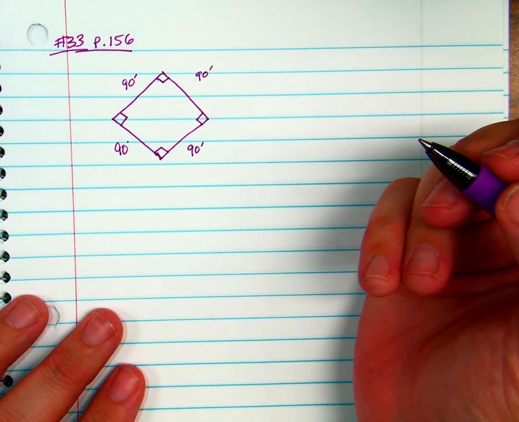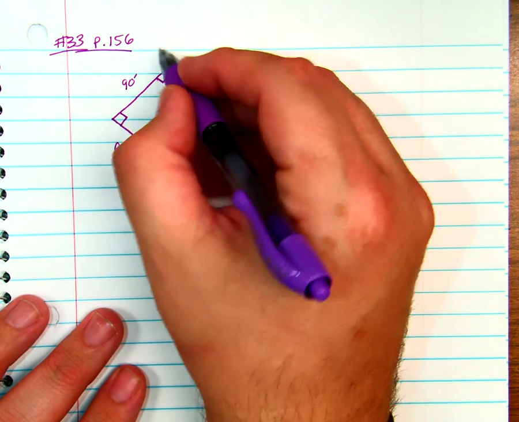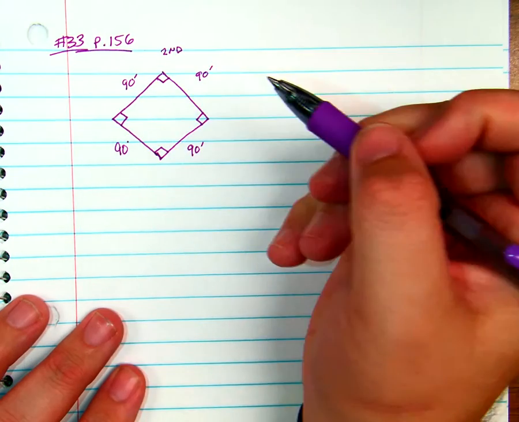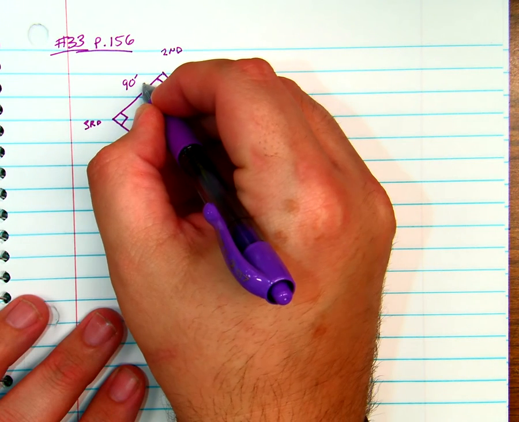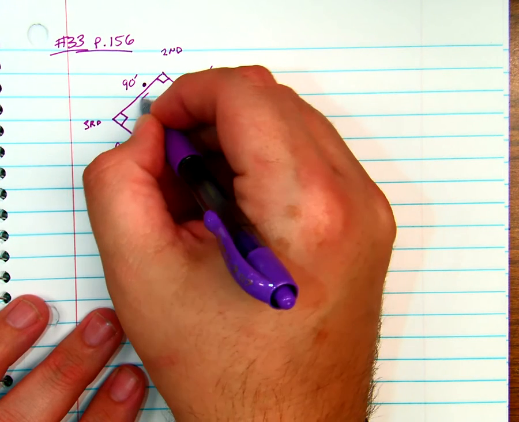Players running from second base to third base. So here's second. Here's third. Here's your player. So he's heading this way.